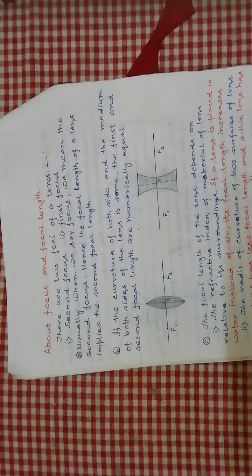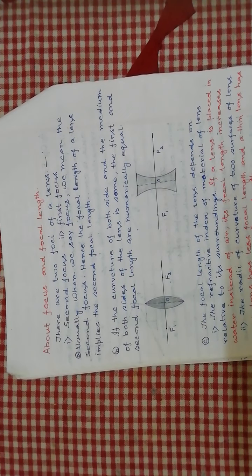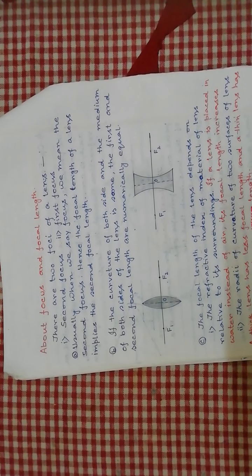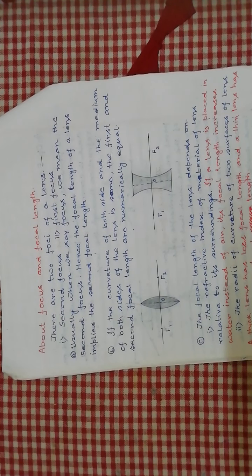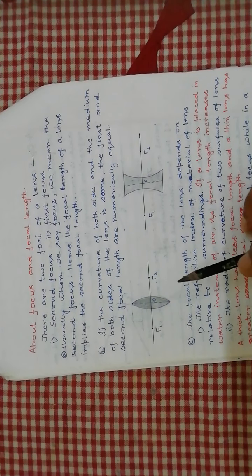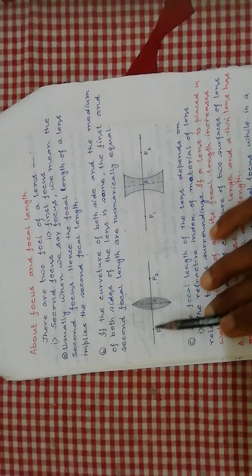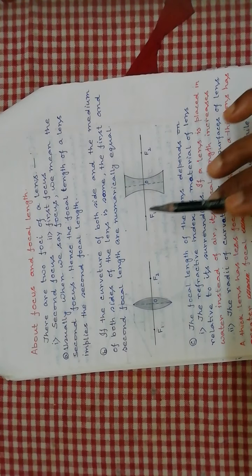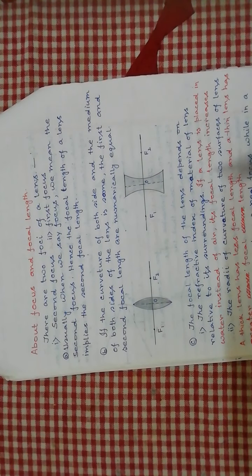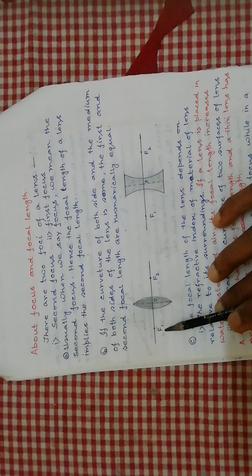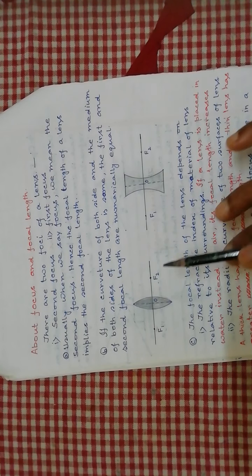We know that there are two foci of the lens. One is the second focus and the other is the first focus. This is the convex lens. It has two foci: the first focus and the second focus. This is the concave lens. It also has a first focus and a second focus. The first focus is indicated by f1 and the second focus is indicated by f2.